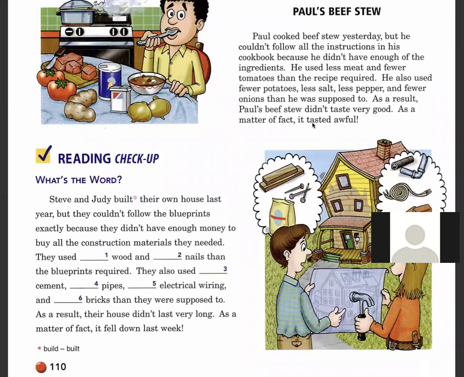Steve and Judy built their own house last year, but they couldn't follow the blueprints exactly. They didn't have enough money to buy all the construction materials they needed. They used less wood.